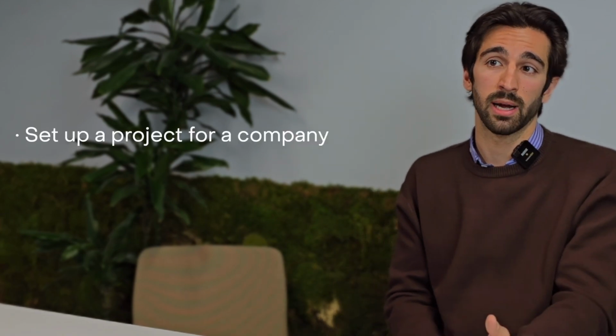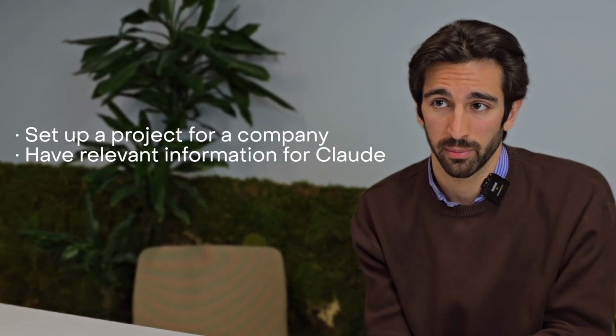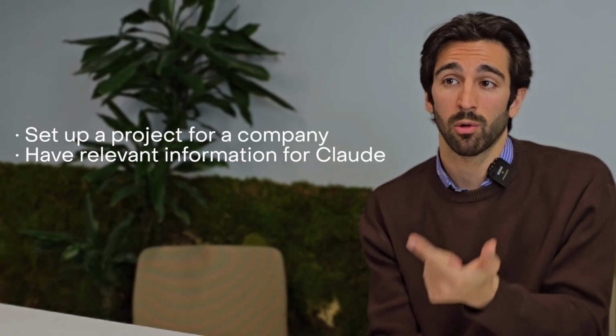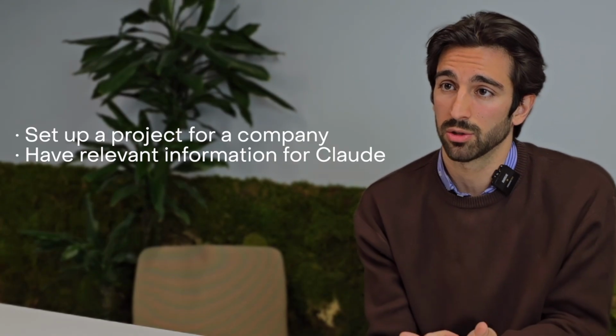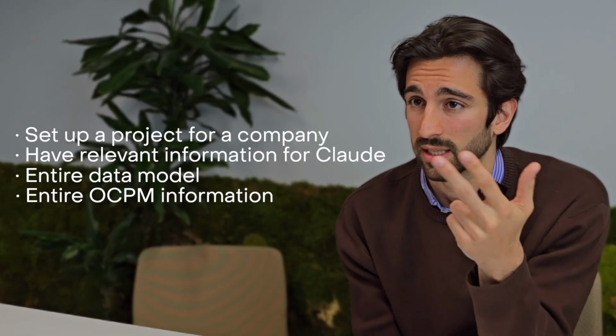However, even though there's some important caveats there, we're now at the point where I've fully set up a project for my airport fictitious company. I have the relevant project information summarized for Claude, and more importantly for myself as a technical consultant, I have the entirety of the data model, the entirety of the OCPM structure, events, objects, etc. And now I'm in a great position to ask PQL related questions, to ask for front-end questions. Even more so, I can ask about design or tips on KPIs because it has all of this context.